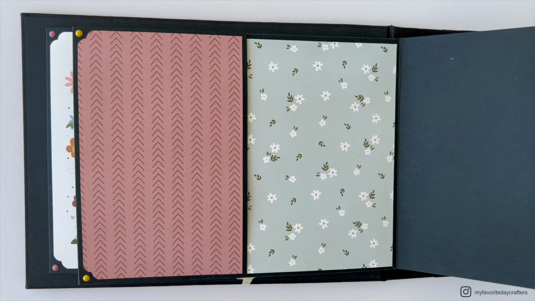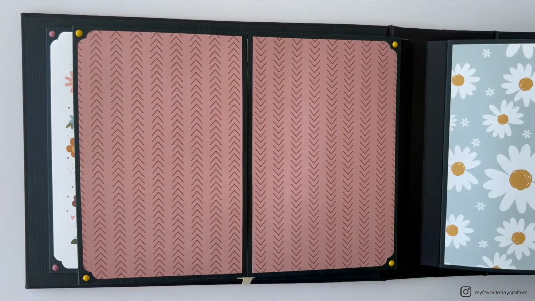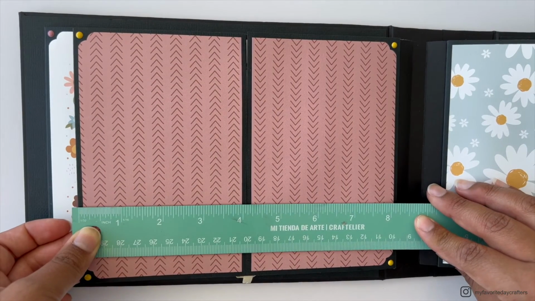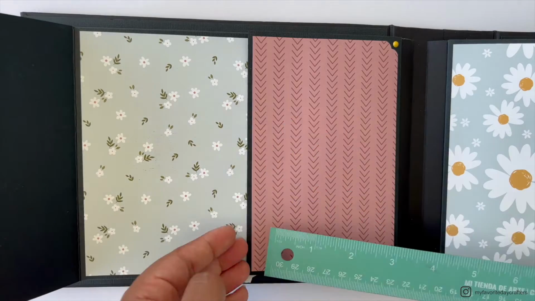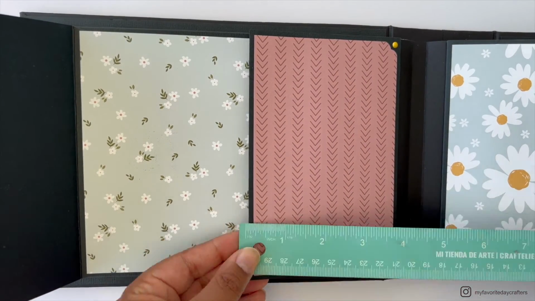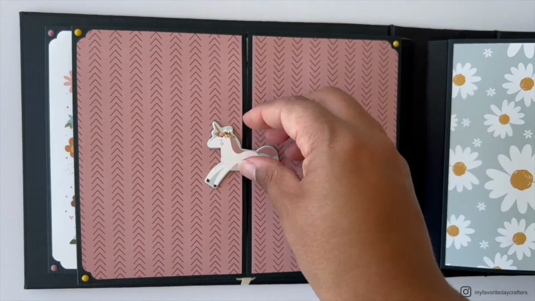So let's say, for example, the basic page is 8 1/4 of an inch wide. Then you want your gates to be 4 1/8 of an inch wide. And if you want the basic page to be 8 1/2 of an inch wide, then of course your gates have to be 4 1/4 of an inch.